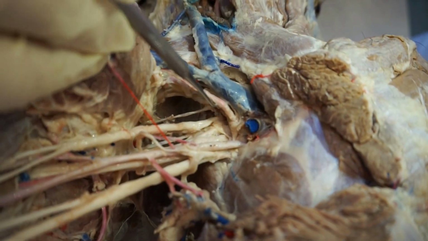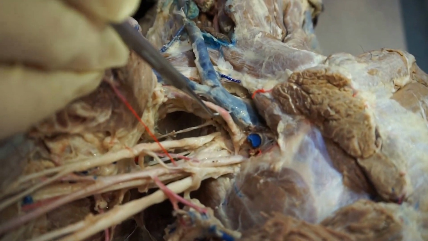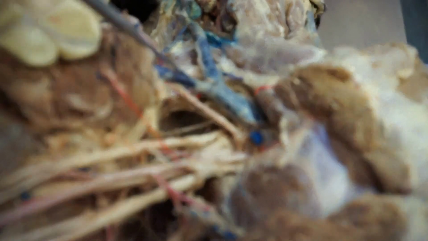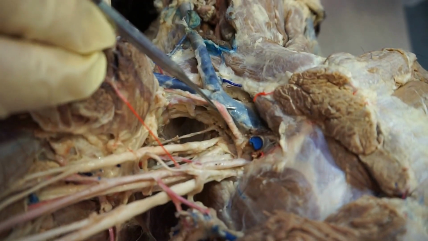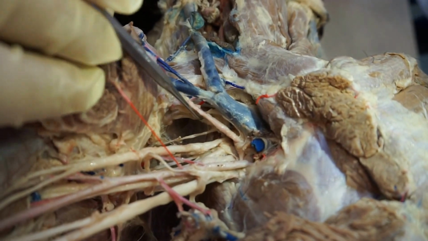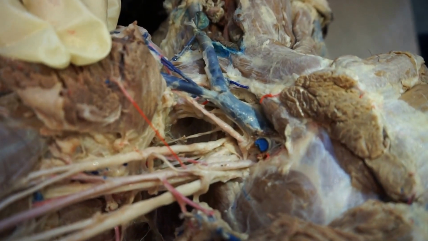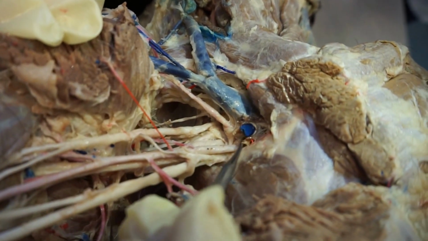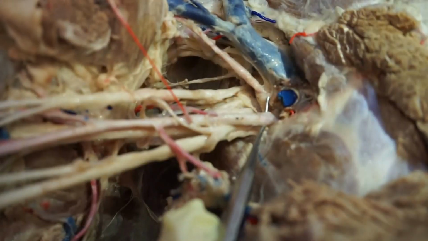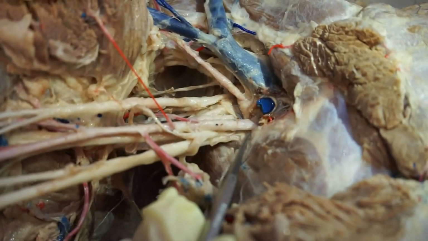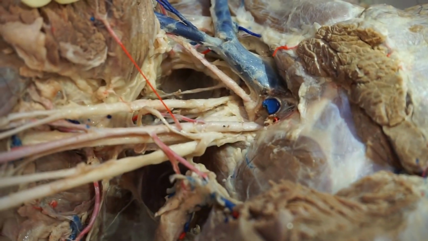When I say first branch, one of the branches that comes up to the neck and shoulder is the superficial cervical artery. That actually arises from subclavian. Then it changes names to axillary artery.